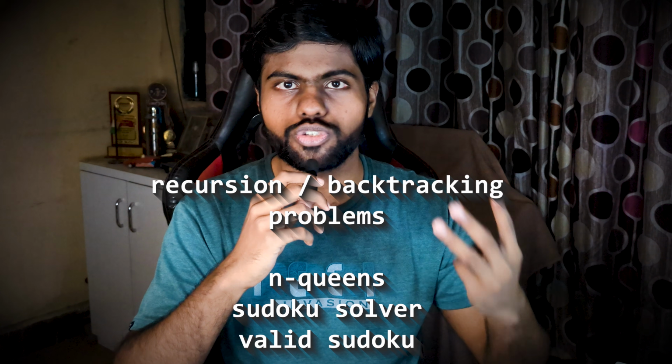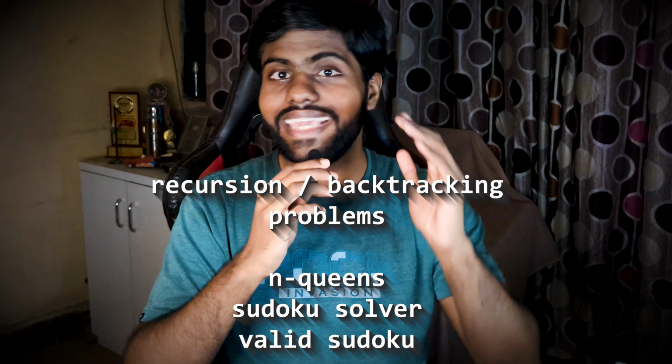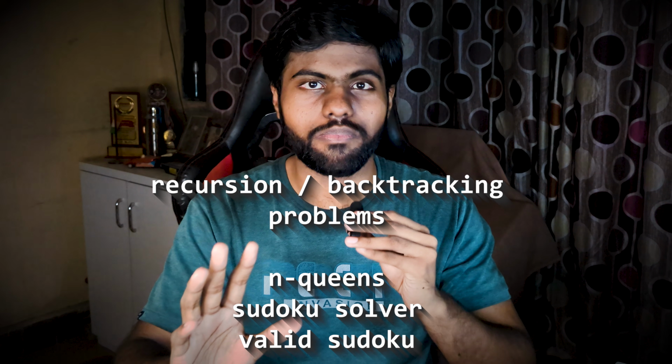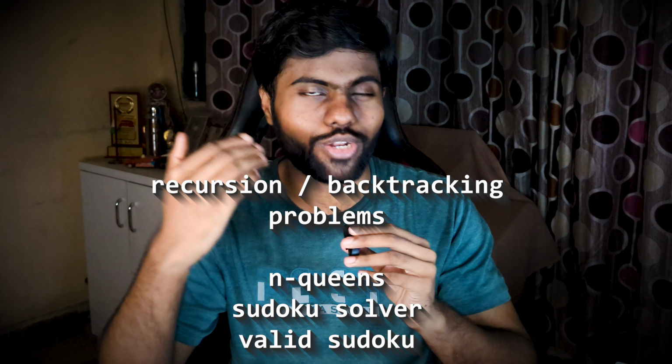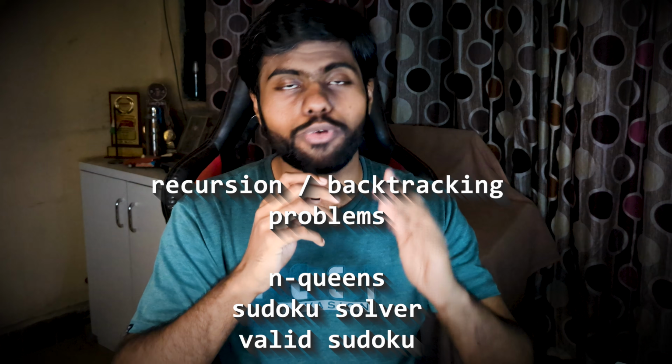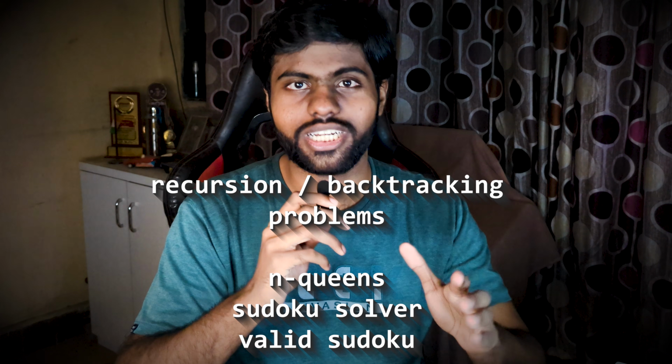Recursion and backtracking problems involve n-queens, Sudoku solvers, Sudoku validation, etc. They are very difficult to understand as a beginner, but you need to solve them, you cannot jump to the next data structure. The reason I'm telling you this is because the next data structures will put you through hell if you directly jump onto them. You need to first understand recursion and backtracking.